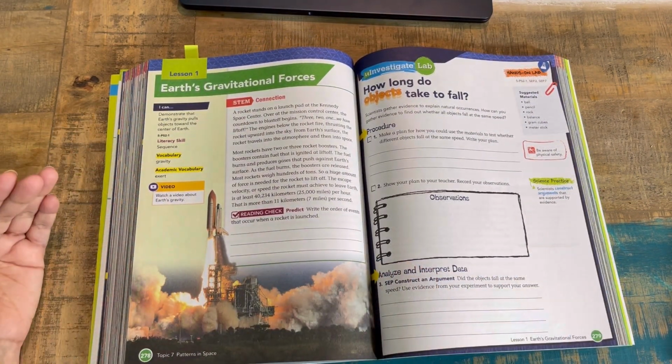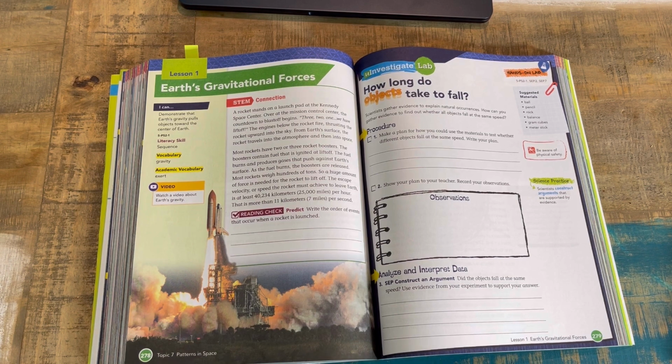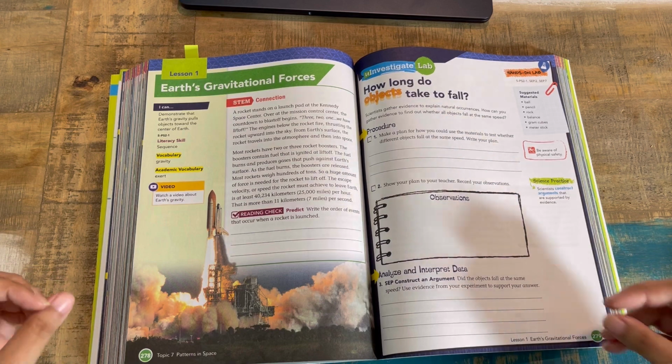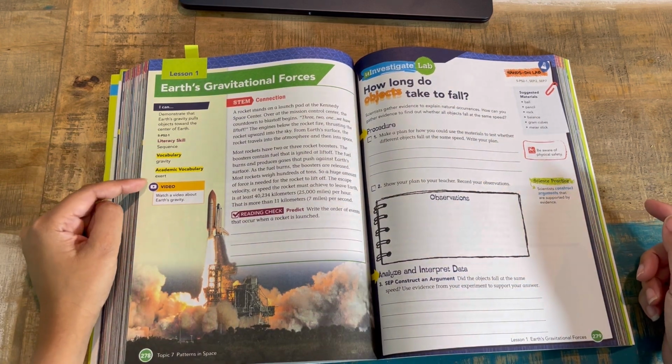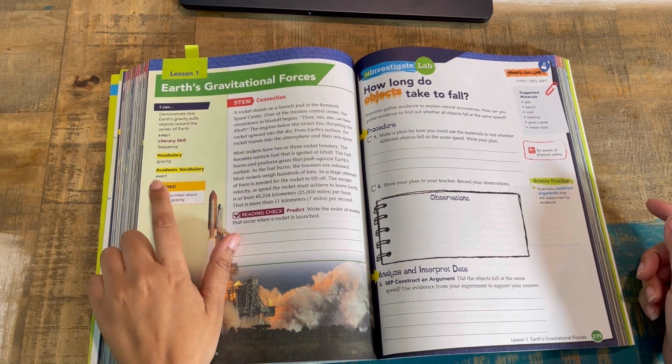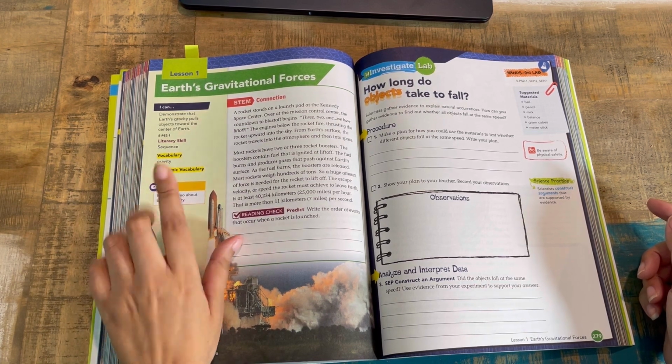I can demonstrate that Earth's gravity pulls objects towards the center of the Earth. So I like the way that they frame that, as something like a positive affirmation. The literary skills of vocabulary, the academic vocabulary, and then again, it's going to tell you, okay, watch a video here. That's the icon you're looking for.